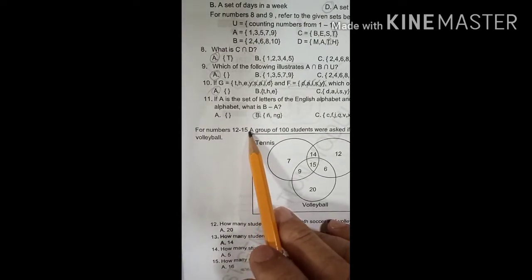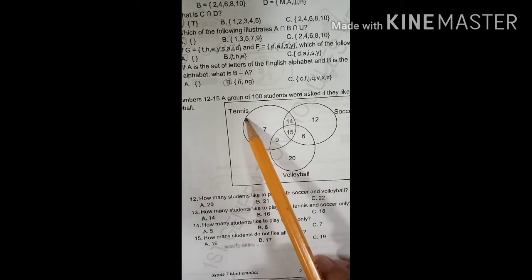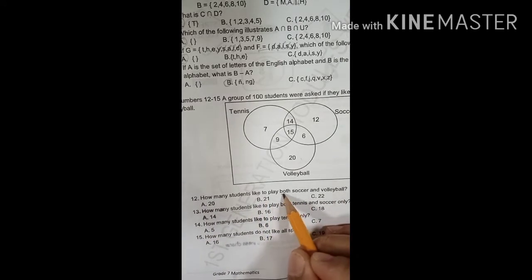This is a problem. For numbers 12 to 15, a group of 100 students were asked if they like tennis, soccer, and volleyball. So this is the Venn diagram. So let's answer the question. Now we have 3 circles which represent sets: set for tennis, set for volleyball, and set for soccer. Now, number 12, how many students like to play both soccer and volleyball? This refers to the intersection of soccer and volleyball.